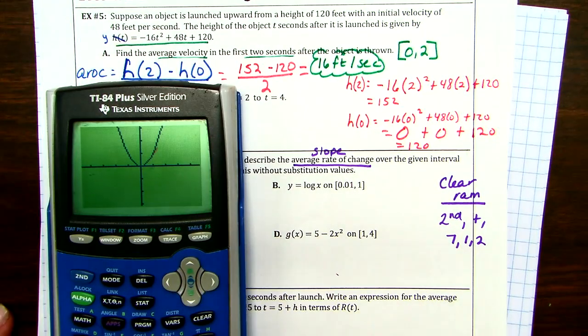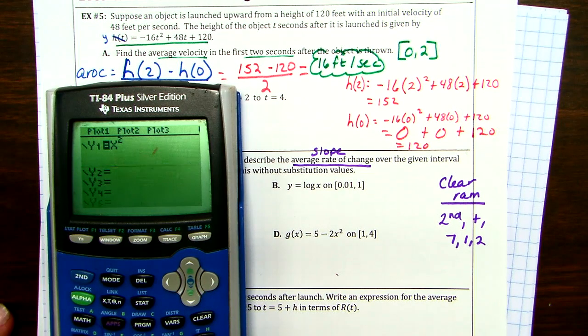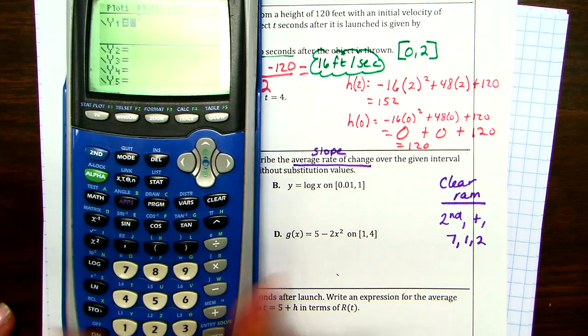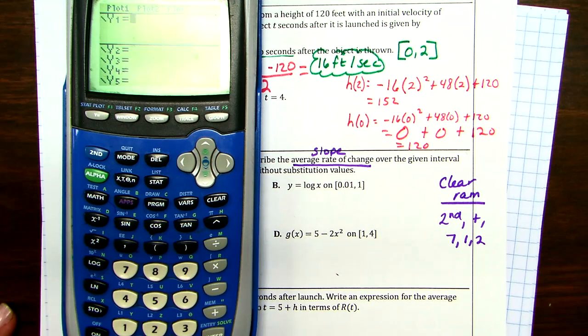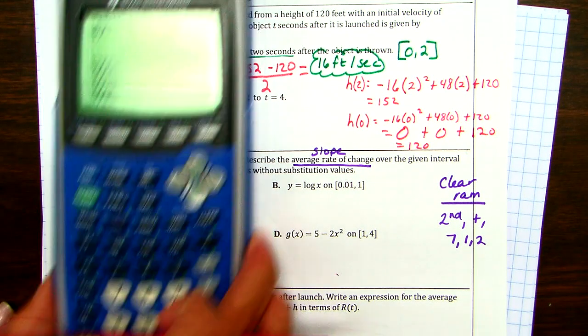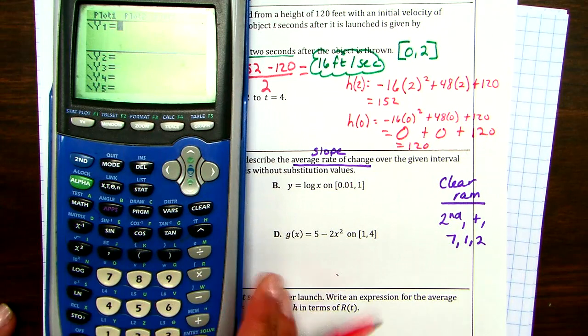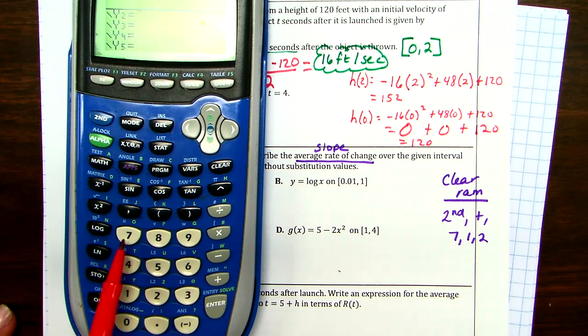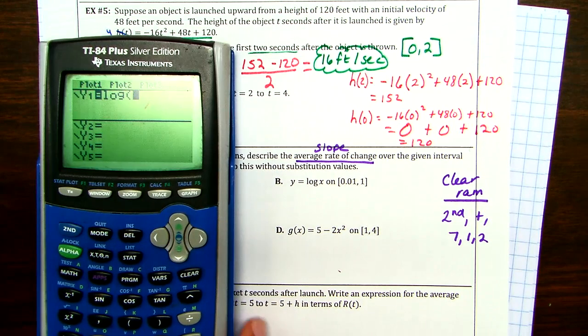So let's do B. Back to y equals, and you can just hit clear. Your clear button is right here, and it just gets rid of that. And let's type that one. So your log, look for the log button. It's next to the 7. Okay, log right there.